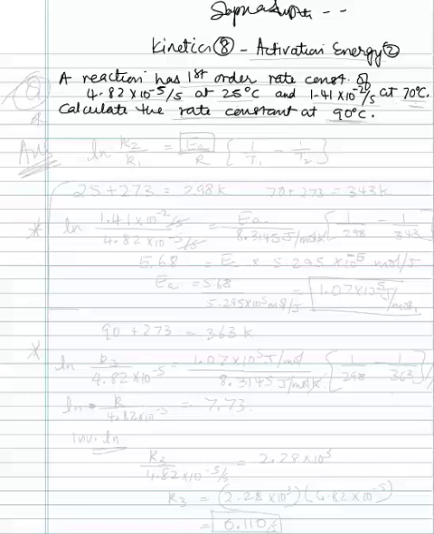All right, one more problem for activation energy. This is slightly different than what we did before, a little bit more involved. The question is: a reaction has a first order rate constant of 4.82 times 10 to the negative 5 per second at 25 degrees Celsius and 1.41 times 10 to the negative 2 per second at 70 degrees Celsius. Calculate the rate constant at 90 degrees Celsius.